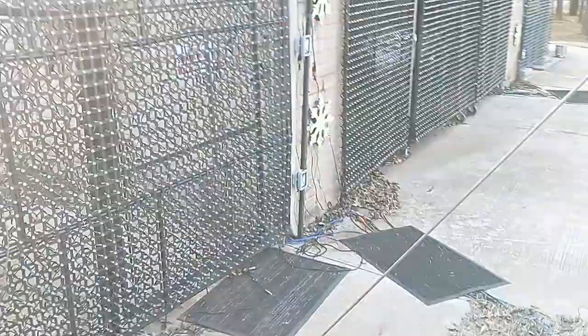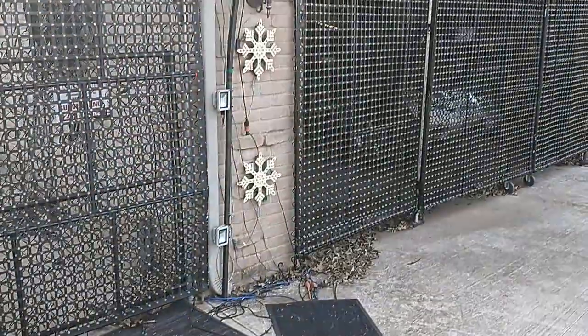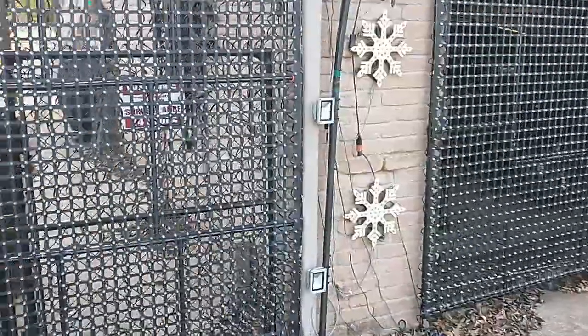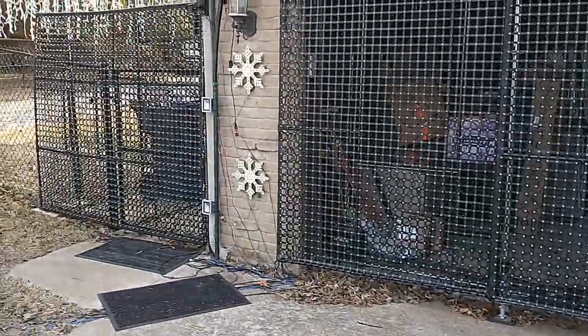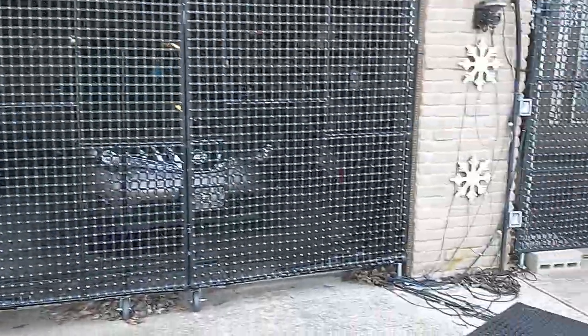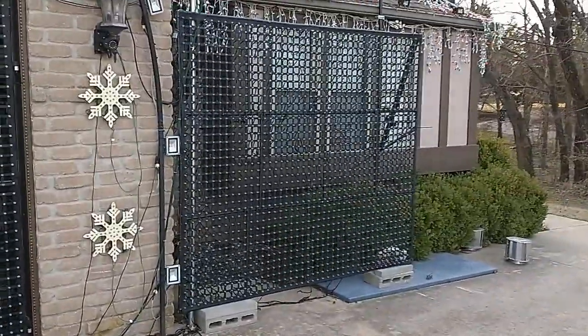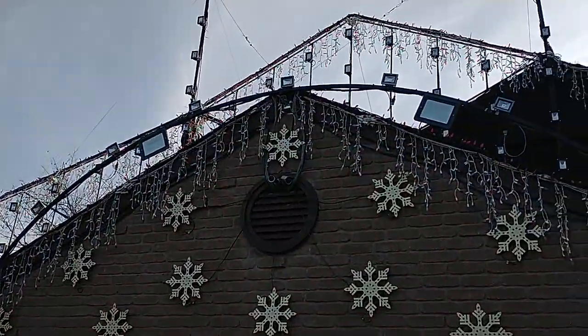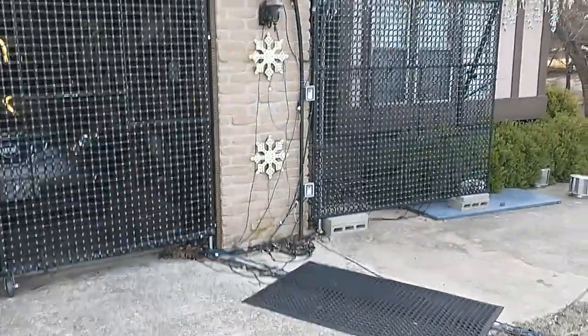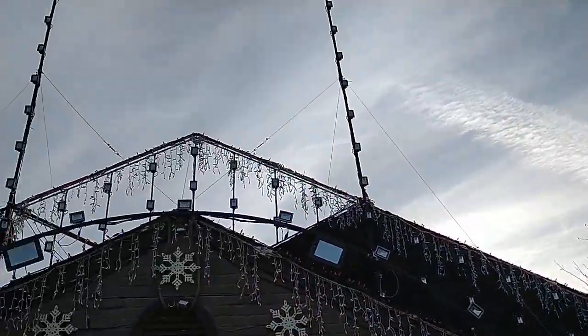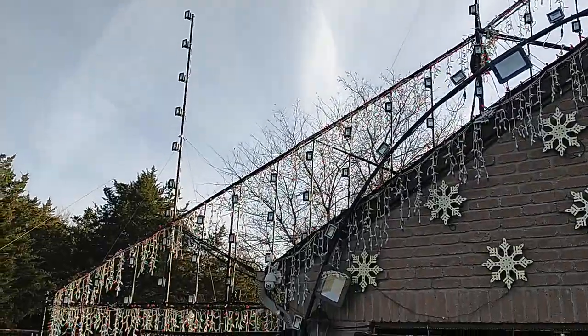So here's the matrix. I've got 5 matrix panels that extend beyond each side of the house. The matrix panels themselves are about 6 foot tall by 30 feet from one end to the other. But then you add in the brick spacing around the garage, and it's about 36 feet, I think, from end to end. So anyways, there's my snowflakes and my flood arch and stuff like that. Again, there's all the floods on top of the roof there.